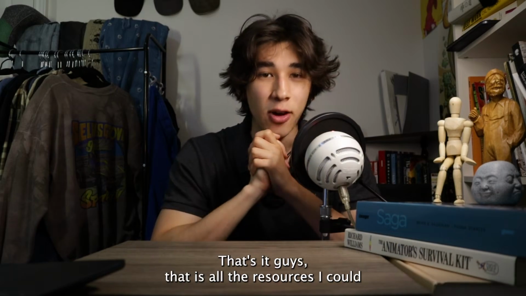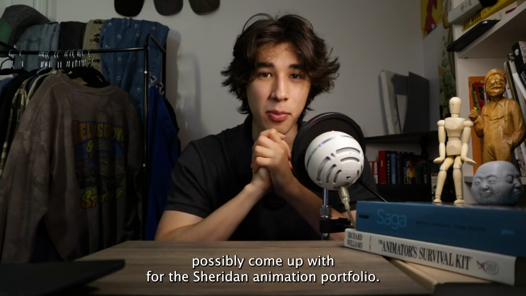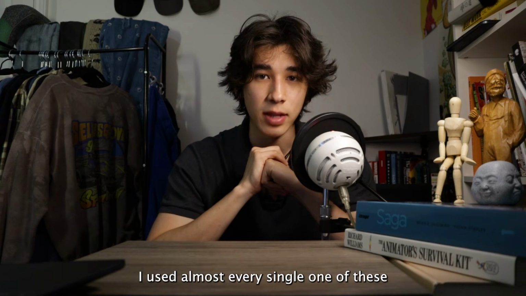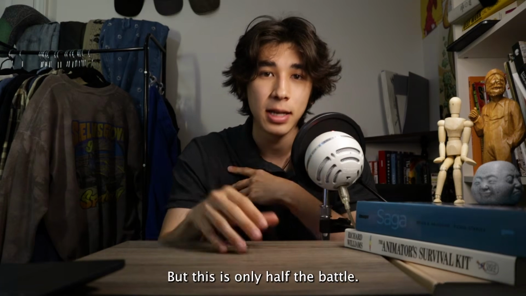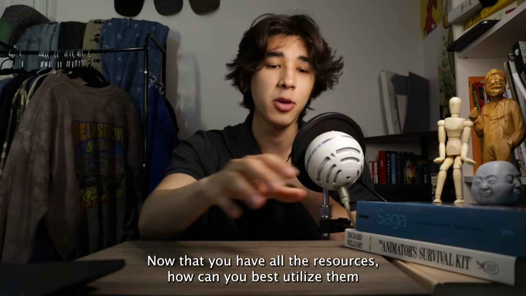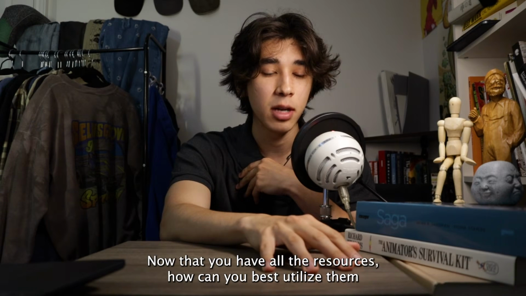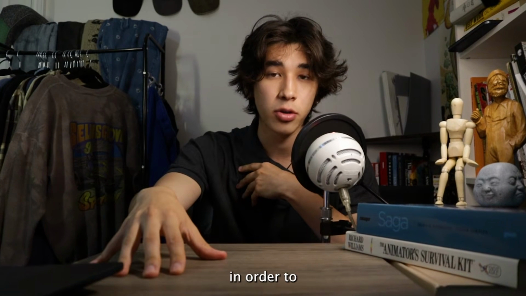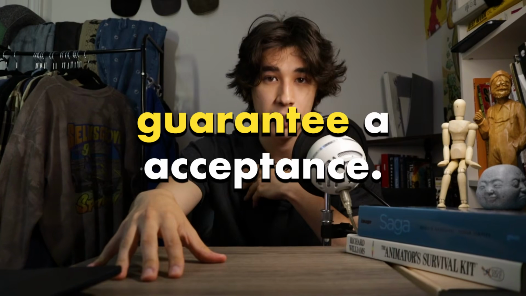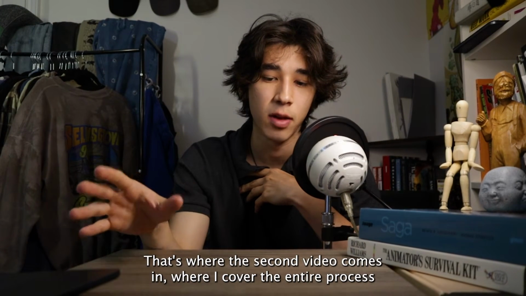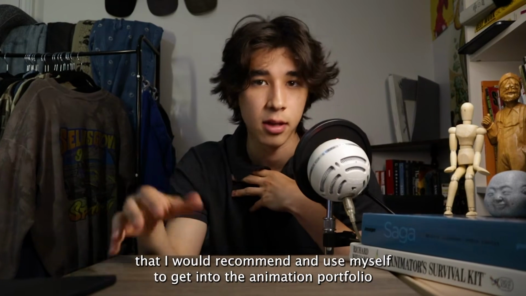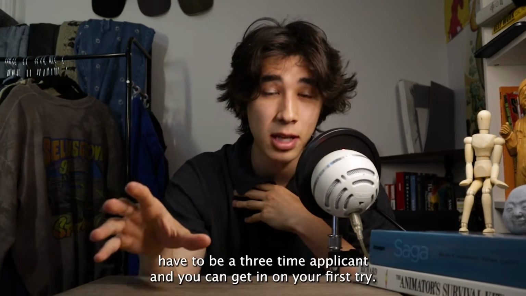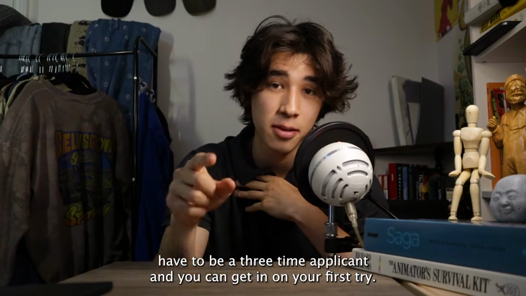That's it, guys. That is all the resources I could possibly come up with for the Sheridan Animation Portfolio. I used almost every single one of these to make a good Sheridan Animation Portfolio, and you can too. But this is only half the battle. Now that you have all the resources, how can you best utilize them in order to guarantee acceptance? That's where the second video comes in, where I cover the entire process that I would recommend and use myself to get into the animation portfolio, so that you don't have to be a 3-time applicant and you can get in on your first try.